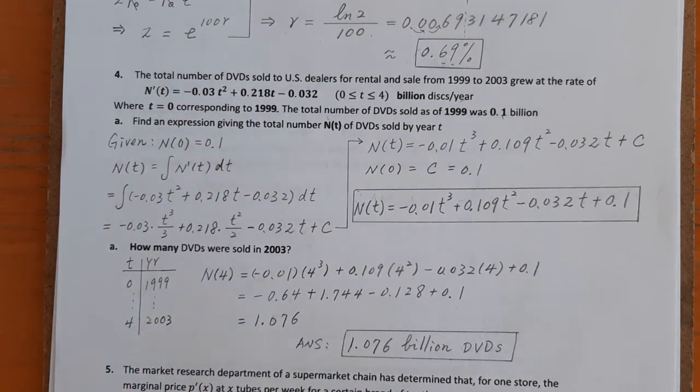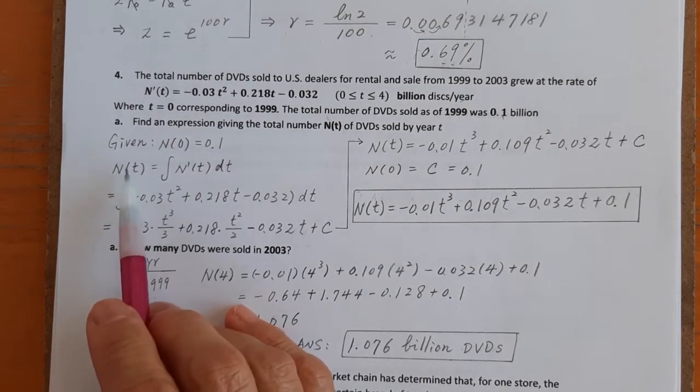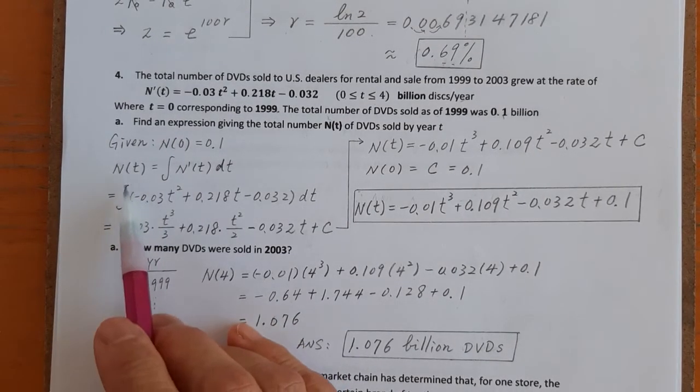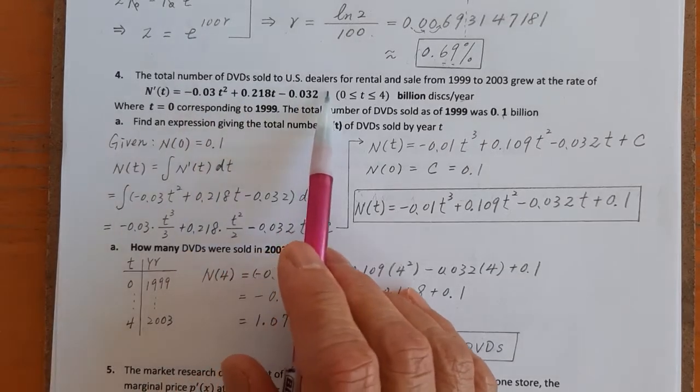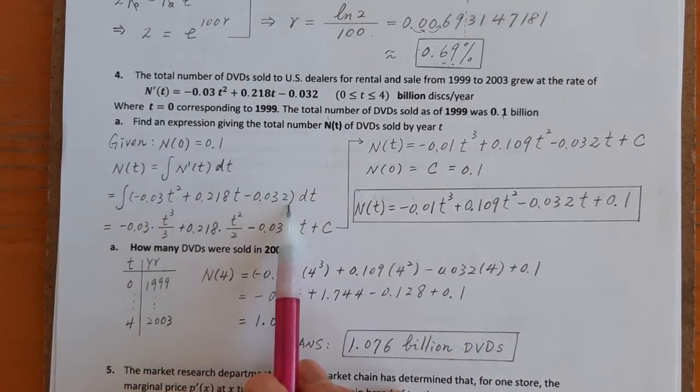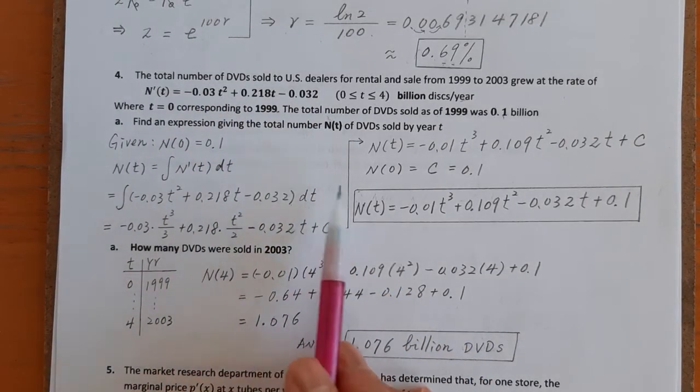Since the derivative and the integral are inverse to each other, you get N of t itself. So the integral of N prime is this function, copy it down, dt, take the integral.